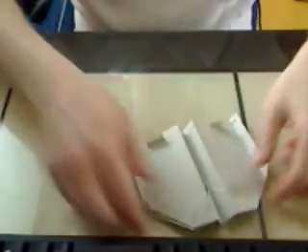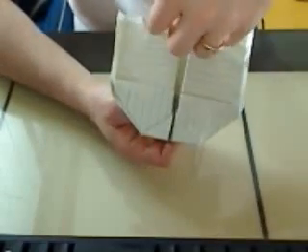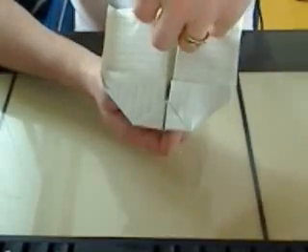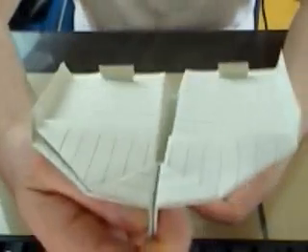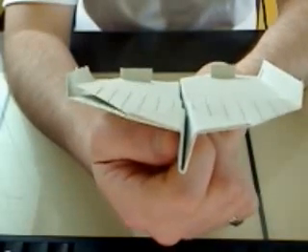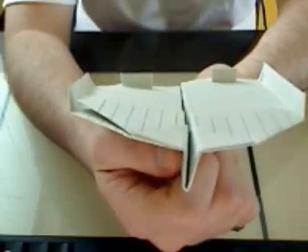Now, if you simply drop this paper airplane, as it drops to the ground, the air resistance pushing back against it will push the nose up slightly, which will allow the air to hit underneath, which will give it a gliding motion. If you throw it completely straight out ahead of you, it should do an upwards circle.